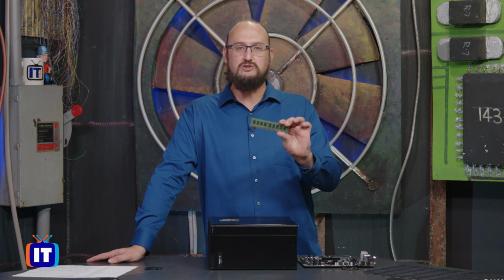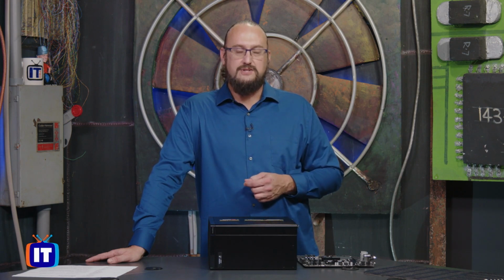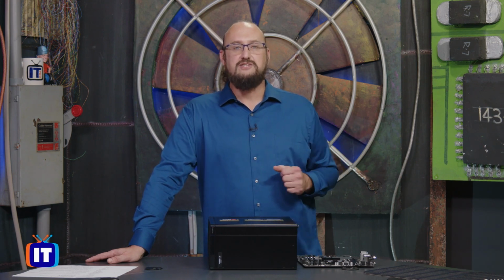They're just little modules that look like little chips on a printed circuit board that gets inserted into a slot on the motherboard. And a lot of times that's all we see, right? But random access memory is what is known as a volatile storage mechanism.